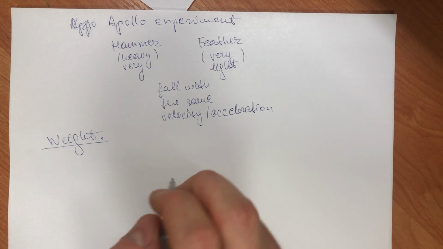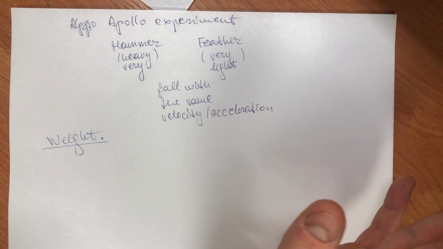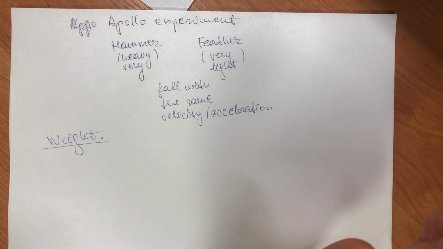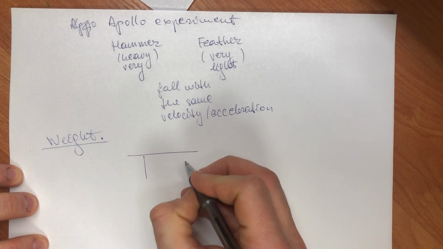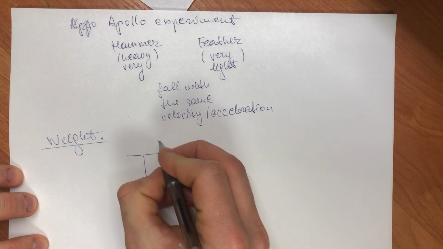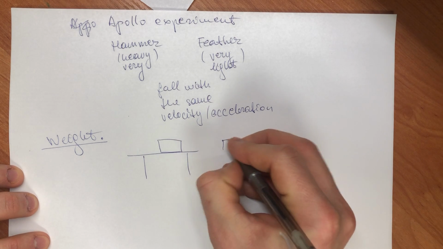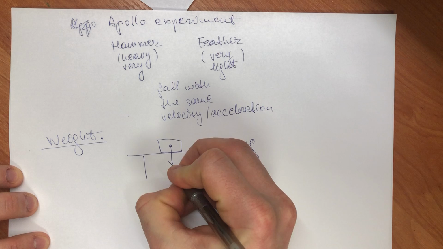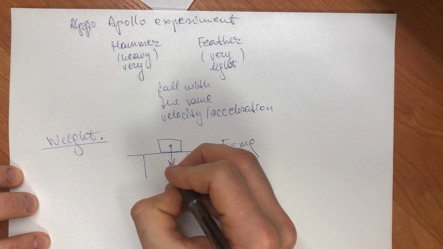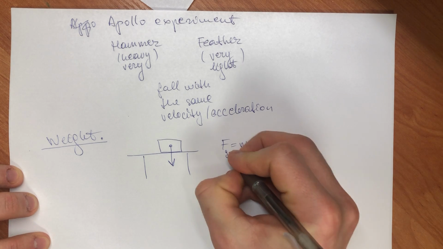We will talk a bit later about it when we talk about forces, but weight is understood like this: if you have, let's say, a table, and you put a box on the table, so F equals mg, and the gravity, this blue one, is F gravity.